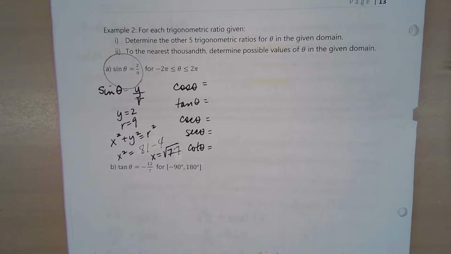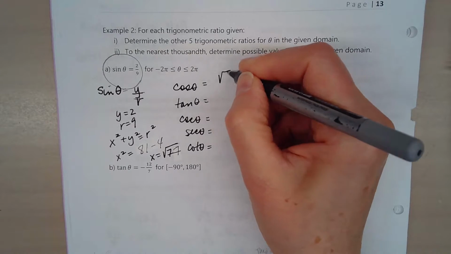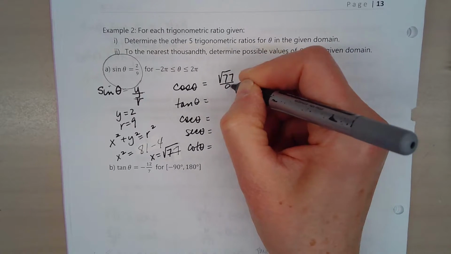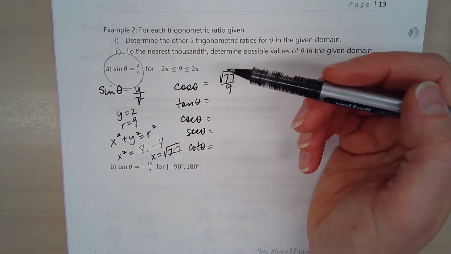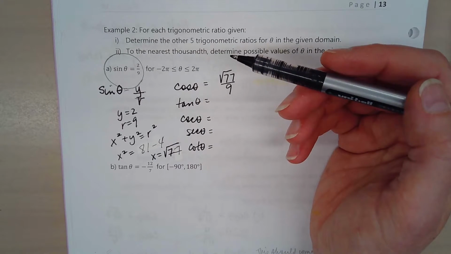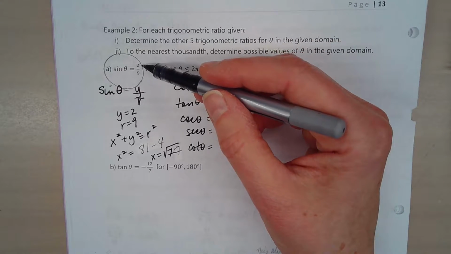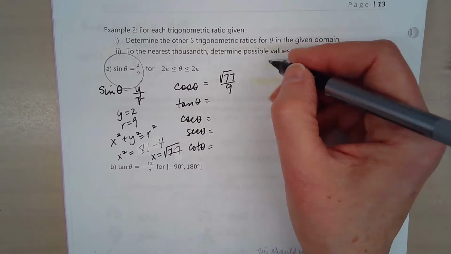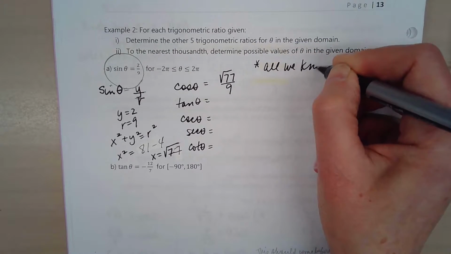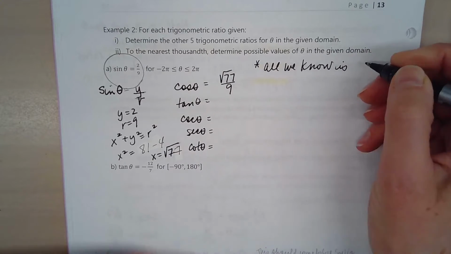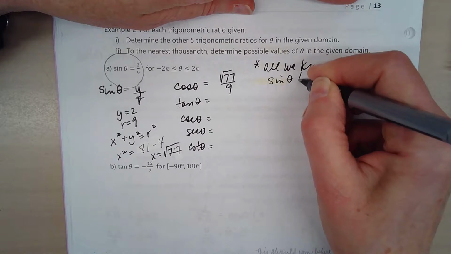So what does cos equal? Root 77 over 9. The only thing is, this time, have you noticed that they didn't tell me what quadrant it was in? Agreed? All they told me was that sine is positive. So all we know is that sine theta has a positive value.